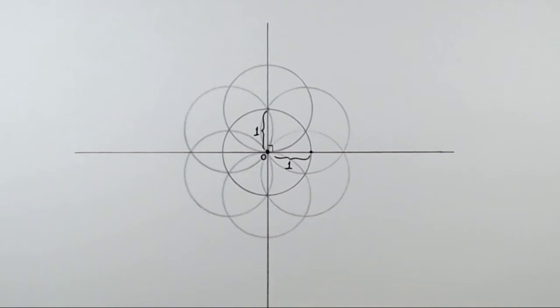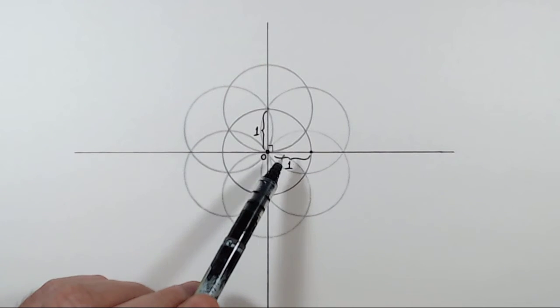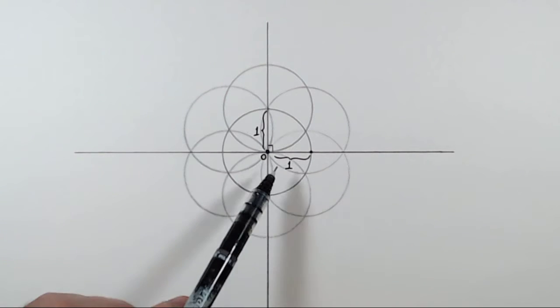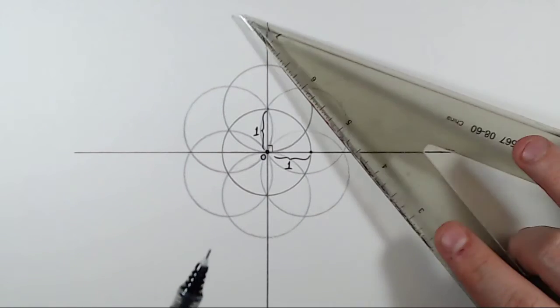There is a special right triangle whose angles are 45, 45, and 90 degrees, where the relationships of the sides are 1, 1, square root of 2. That's base of 1, height of 1, hypotenuse of square root of 2.